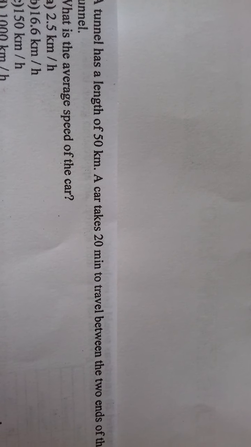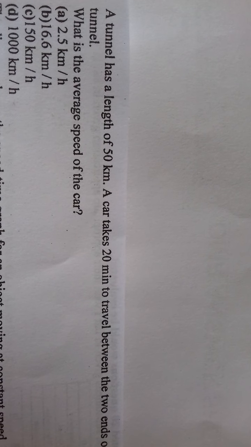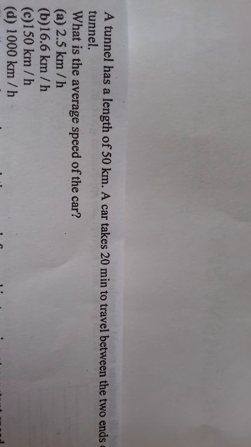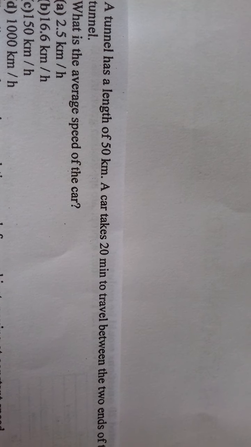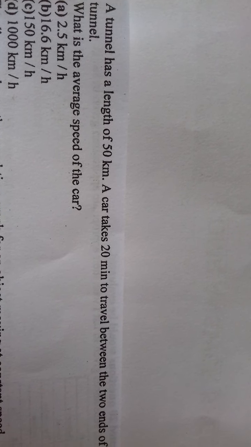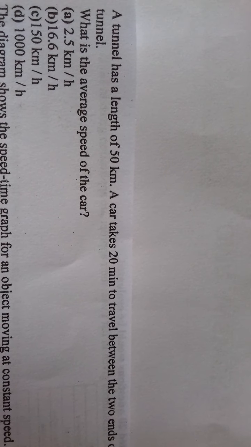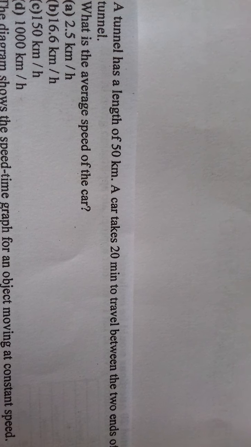But average speed means if the non-uniform motion is converted into a uniform motion, it means if we consider the same body in motion but covering the same distance in the same interval of time, then with what speed it should move, that is average speed. So it is distance covered in unit time.